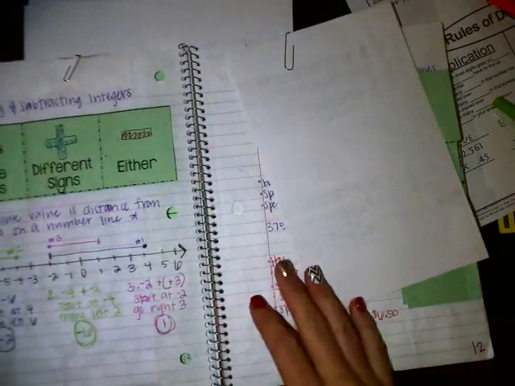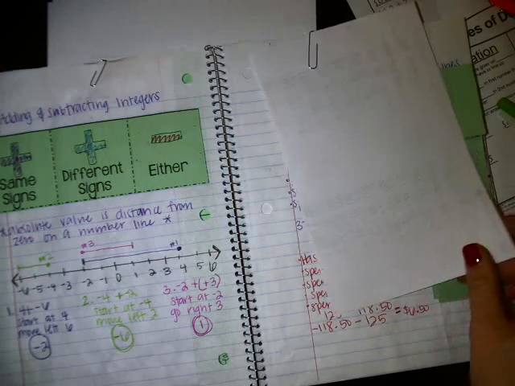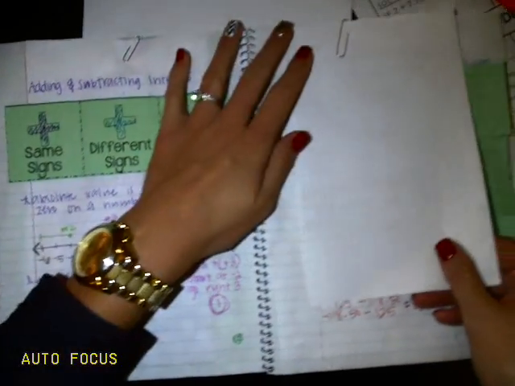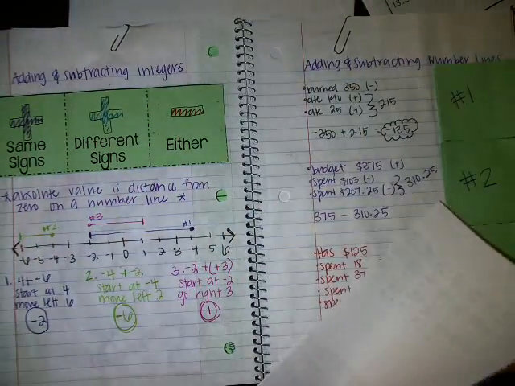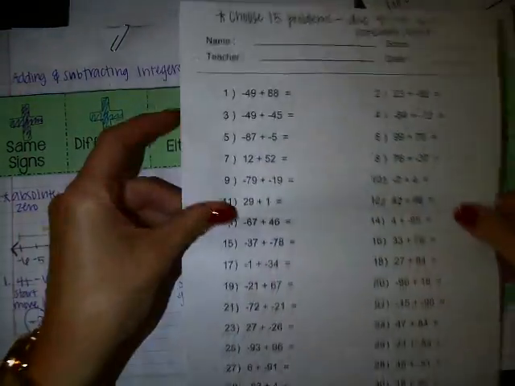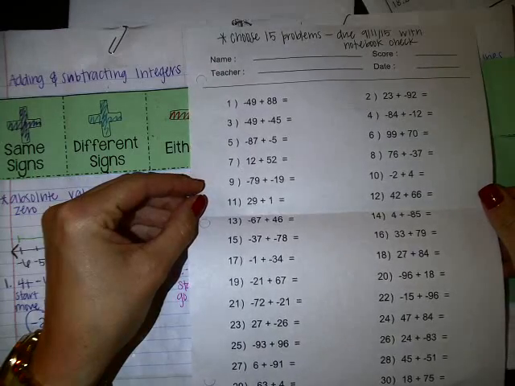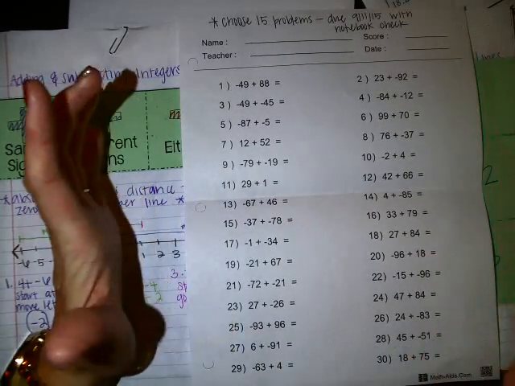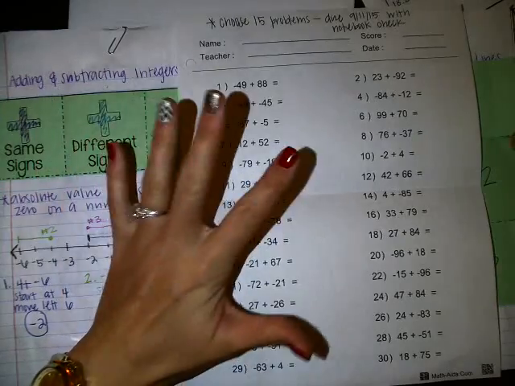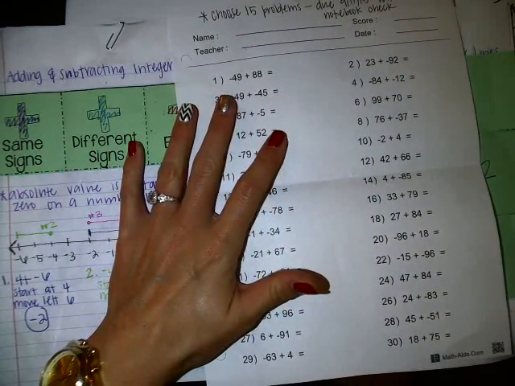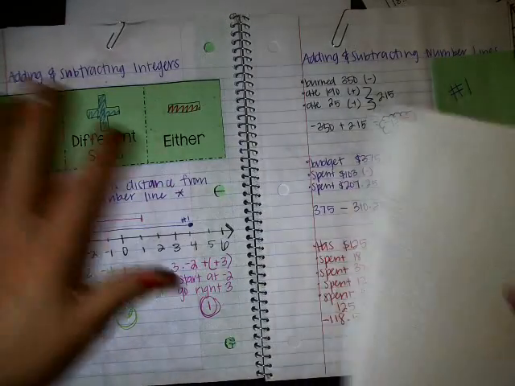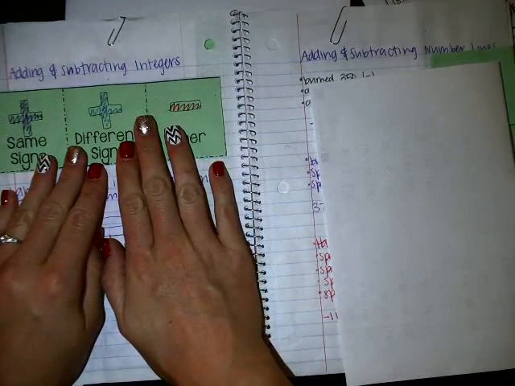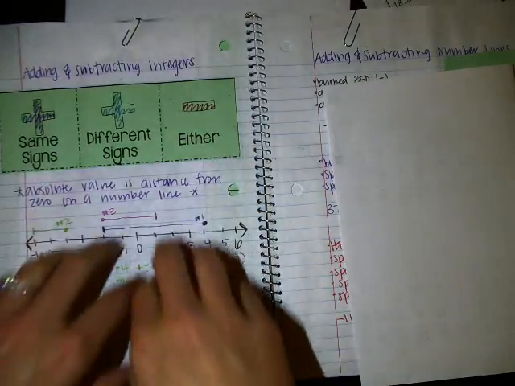Okay, and then your next one was this one, adding integers, and there's 30 of them. You just needed to pick 15. Any 15 that you wanted to do. That is also due on Friday. It's right next to your adding and subtracting integers foldable, so you can use this to help you.